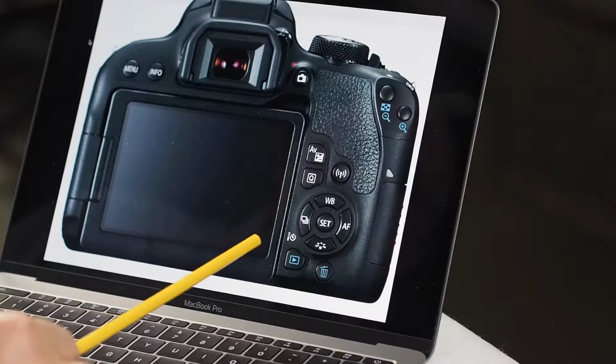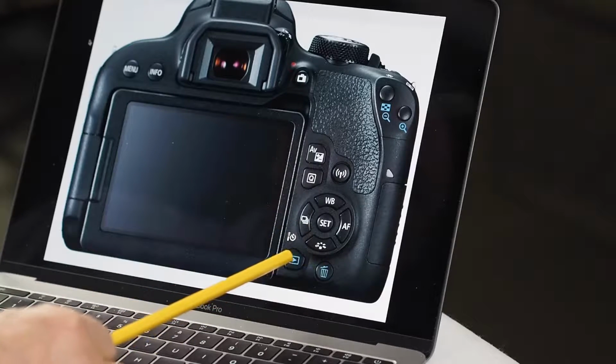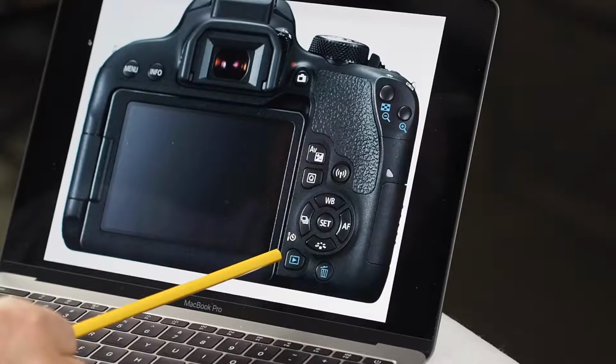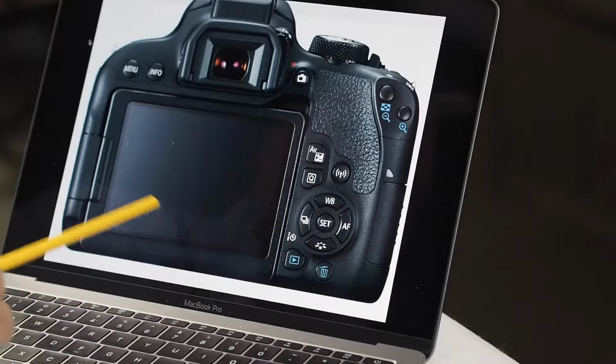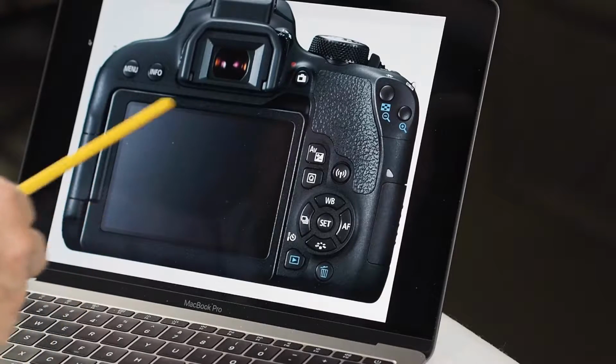So after you've taken your pictures, you want to take a look at them. So we need to look and find the review button. And on this Canon Rebel, the review button is on the lower right back. It's a little triangle. It looks like a play button in the old VCRs. So you press that, and the last image you took displays here on the LCD.